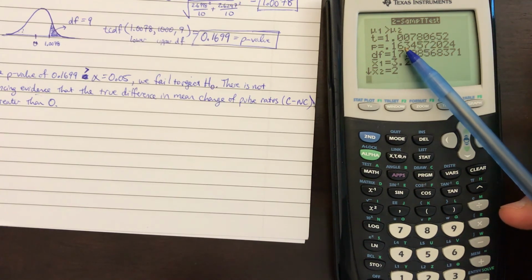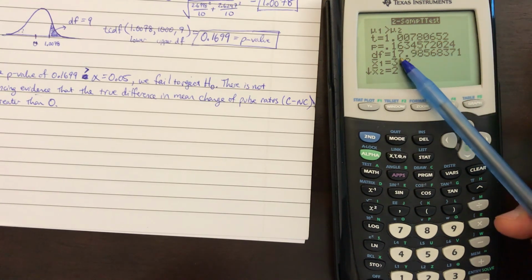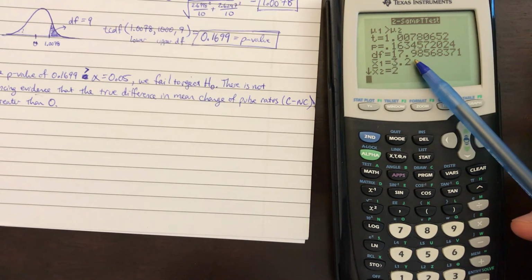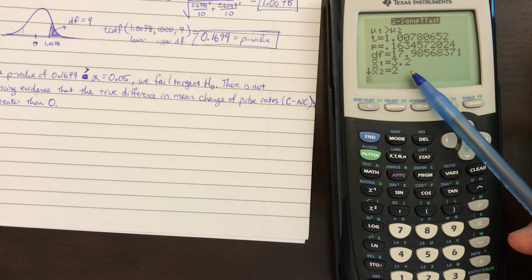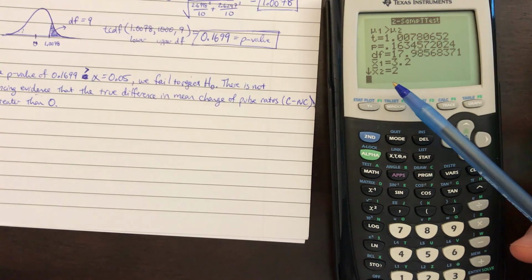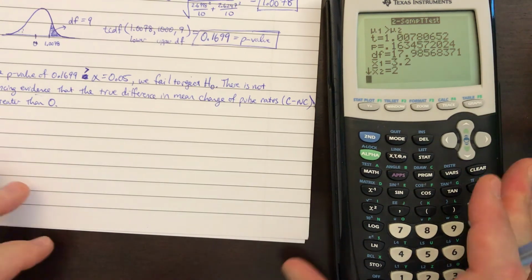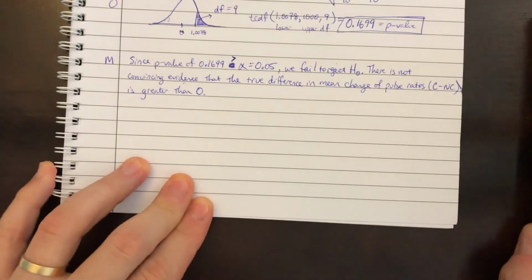Now notice the p-value is a little bit lower, 0.1635. The degrees of freedom, they used 17.99 degrees of freedom. So if you're using the calculator, if you're doing the 2-sample t-test, make sure you do write this information down on your exam. But we're coming up with the same conclusion.